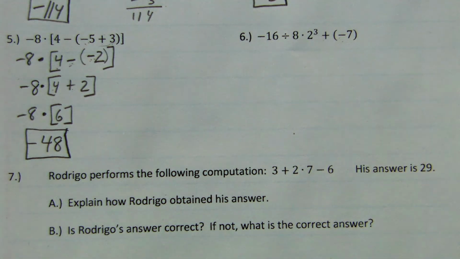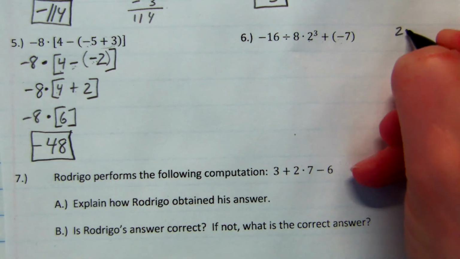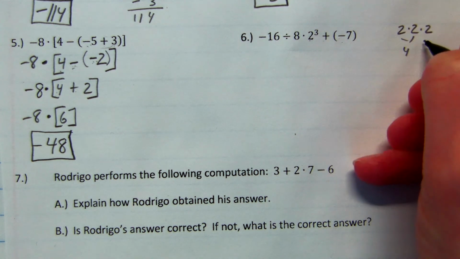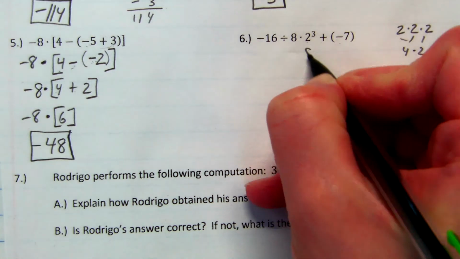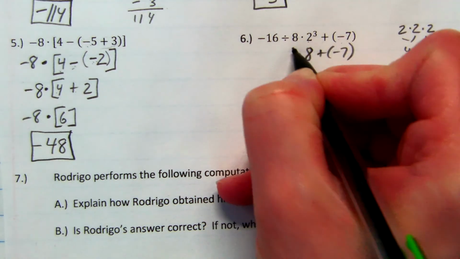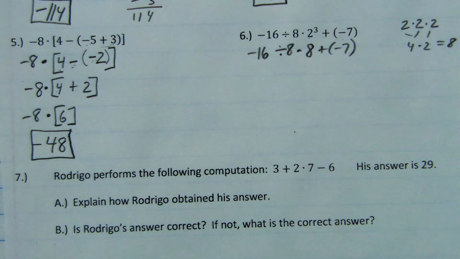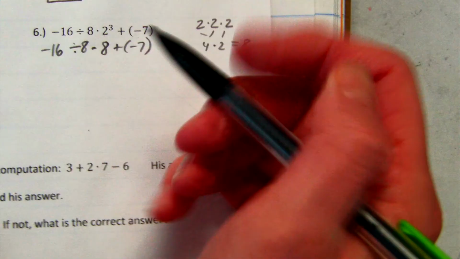So what's next after parentheses? Exponents. So I have this exponent right here, 2 to the 3rd. So that'd be 2 times 2 times 2. So 2 times 2 is 4, times another 2 is 8. So I'm going to replace that number. I'm not going to change anything else yet. I'm going to rewrite all of this, because otherwise I might get confused. Let me get this sort of centered on the screen here.